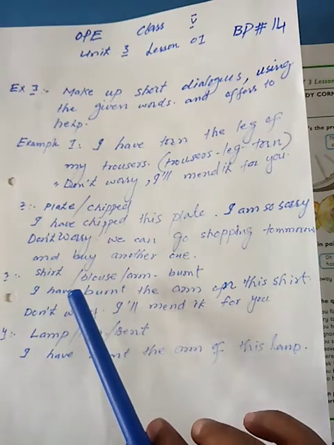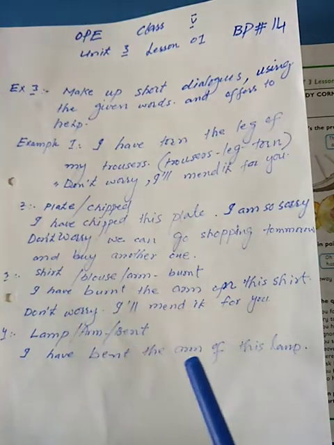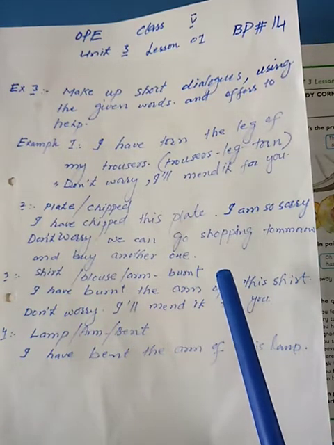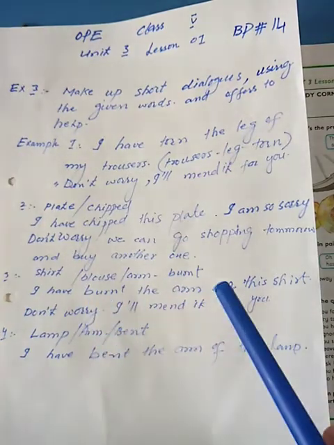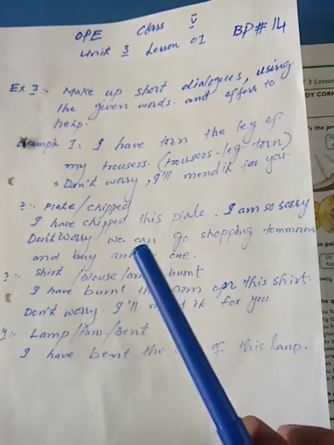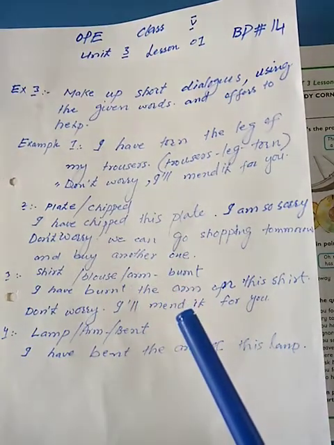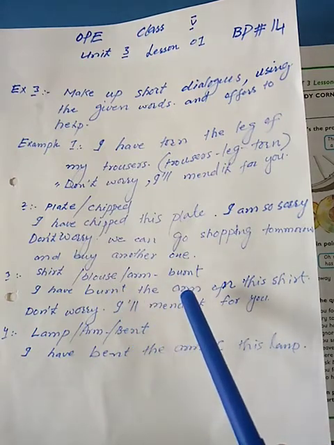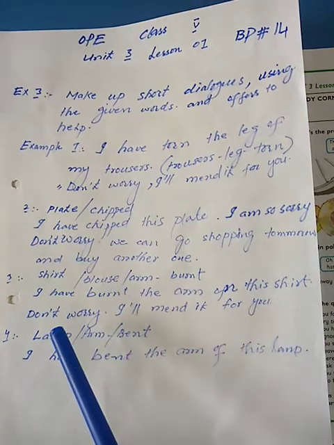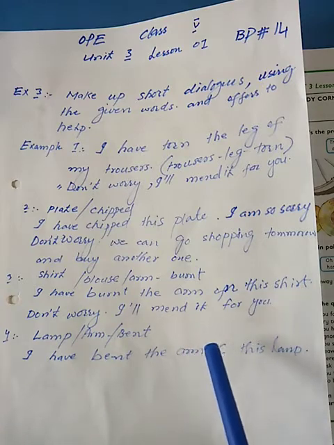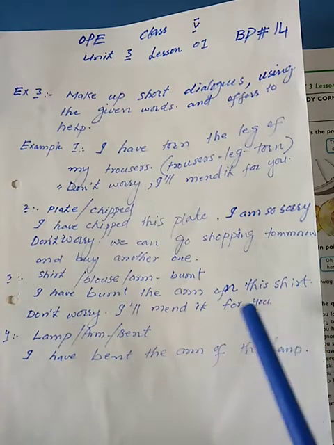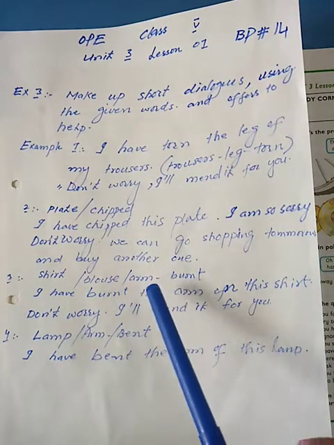Okay, number 3, it is shirt, blouse, arm or burnt. We don't have to use all these 4 words in a single sentence. If our sentence is made with 3 words from these, we can make. So it is, I have burnt the arm on this shirt. Shirt and arm and burnt.